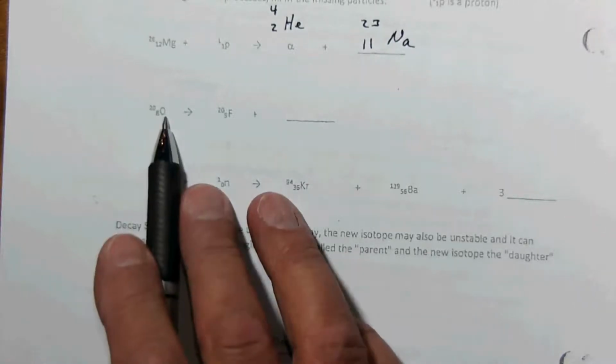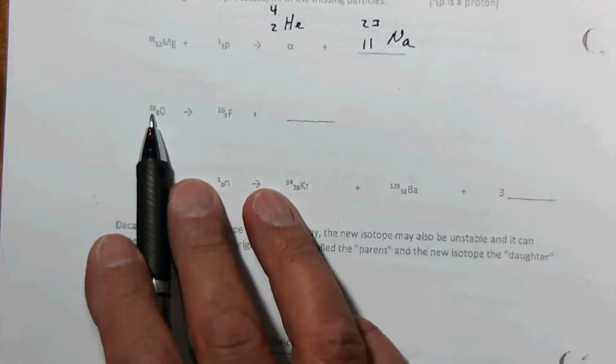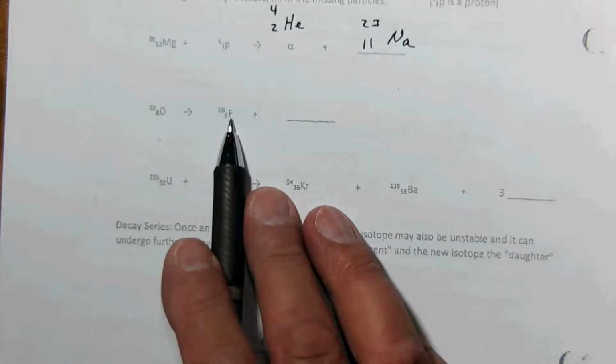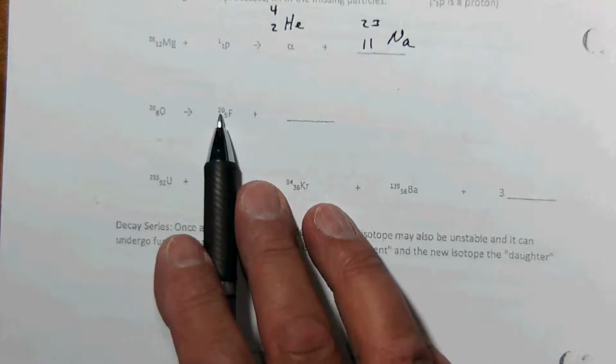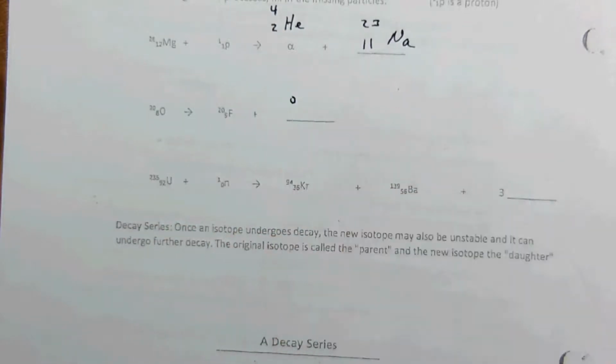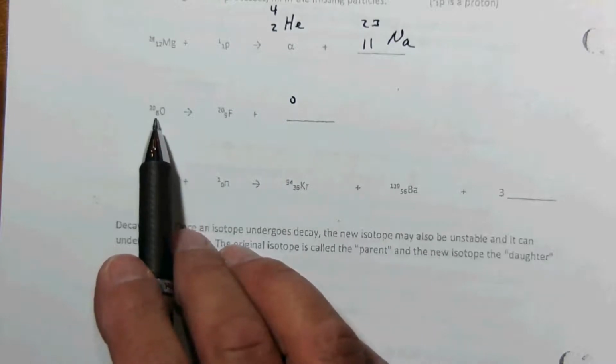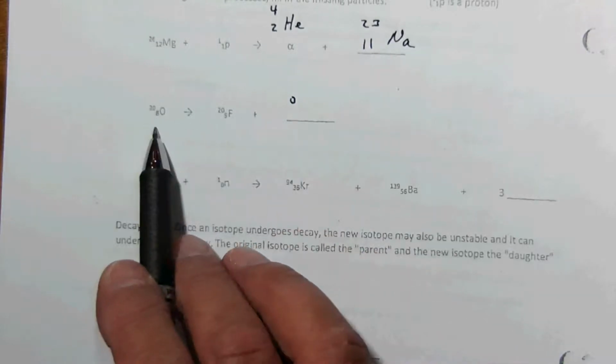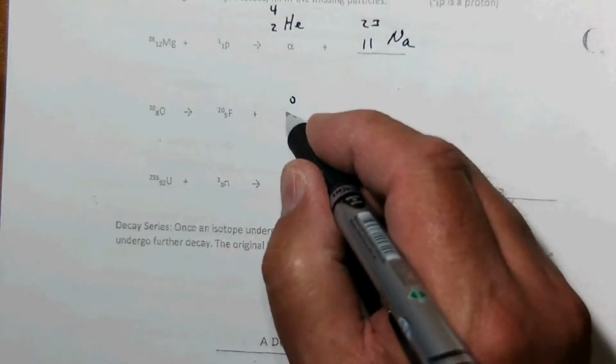Let's take a look at the next one here. You have oxygen 20 turning into fluorine 20. So the mass did not change. 20 on top, 20 here. So whatever this is has a mass of 0. 8. So 9 plus whatever this is had better equal 8. Oh, that's negative 1.